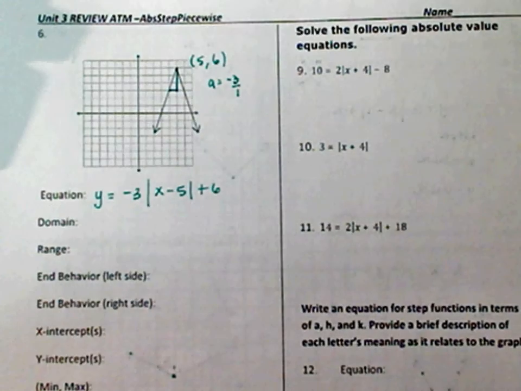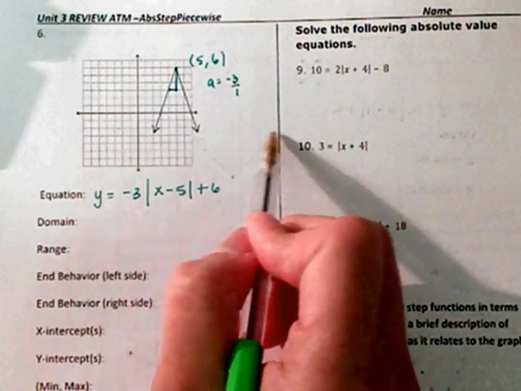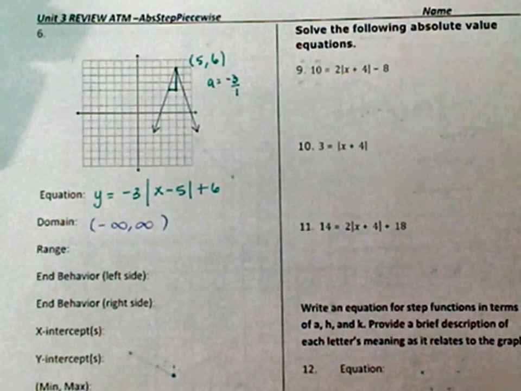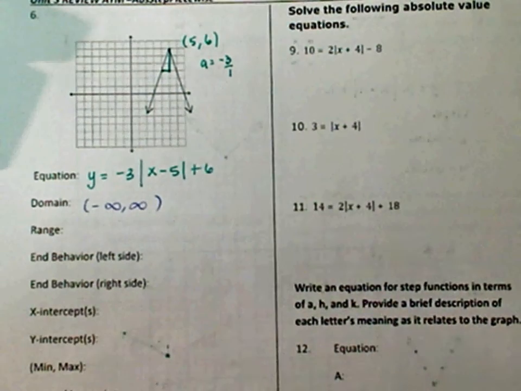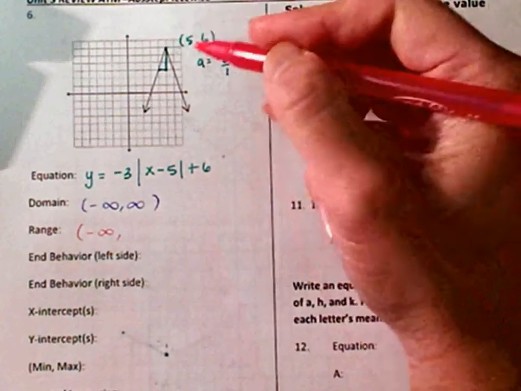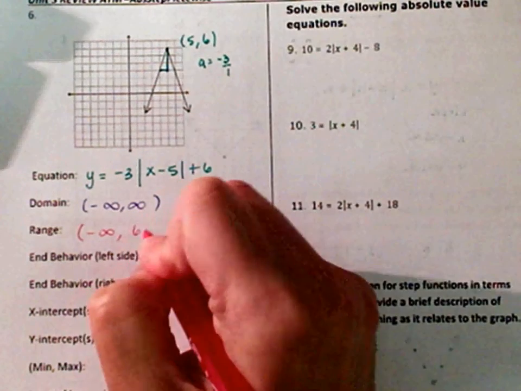Your domain, far left to far right, is negative infinity to positive infinity. Your range goes from low, so we started at negative infinity, and it stops right here at 6.